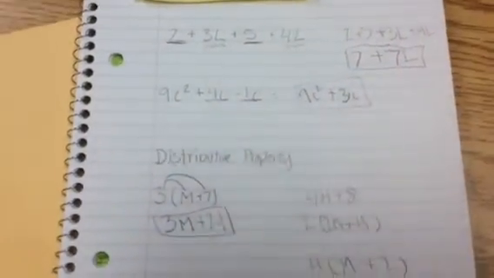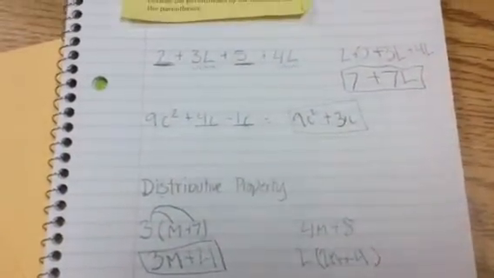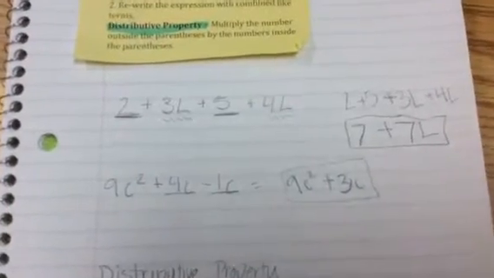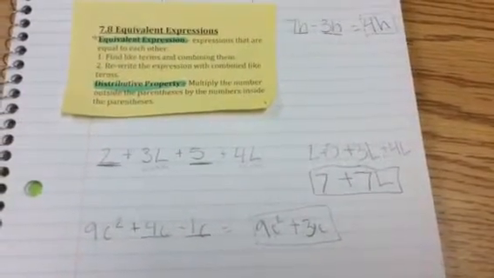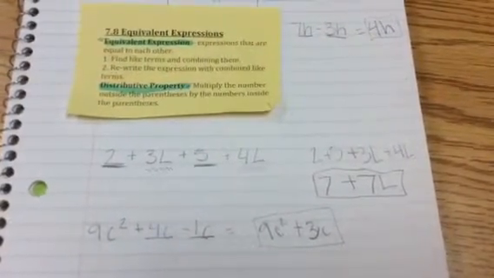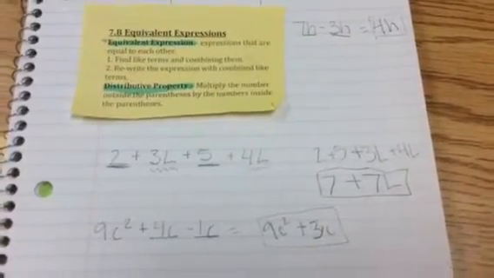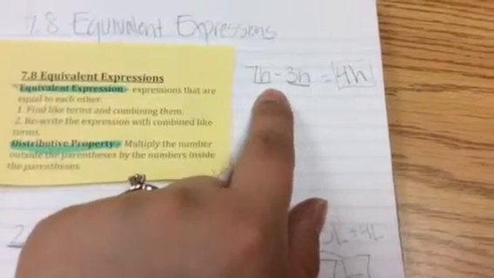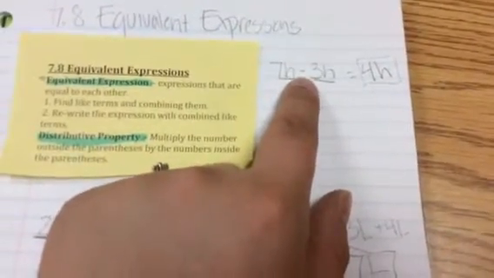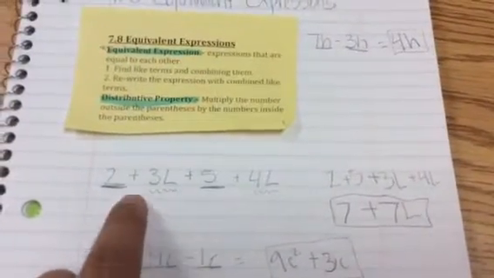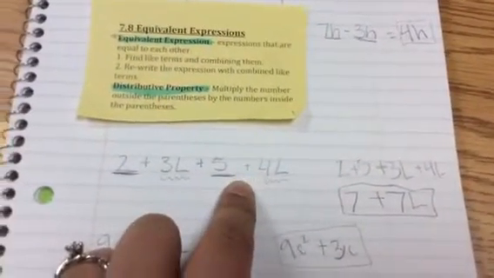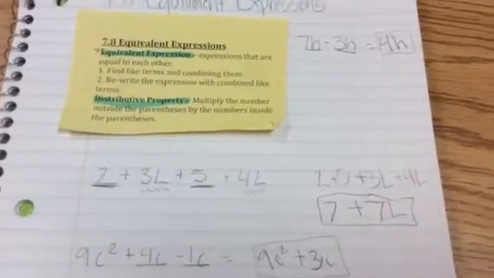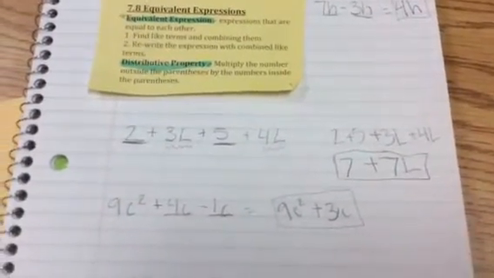Today, as you are working, it shouldn't be a hard assignment. Just make sure that you guys are really looking for like terms. If you have a like term, underline it so you know what you're working with. You'll notice that in this situation, 7h minus 3h, there's a negative here. I'm subtracting my two terms. And then here, I'm adding my terms. So just make sure that you do whatever the sign says that's in front of the term.